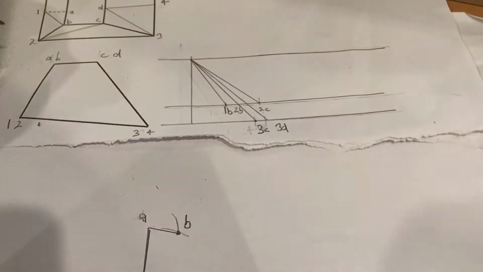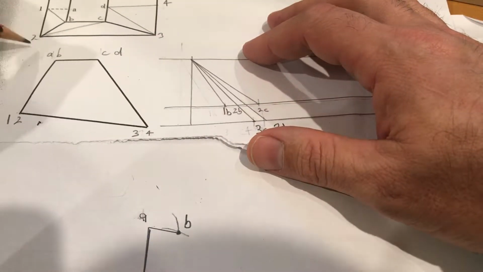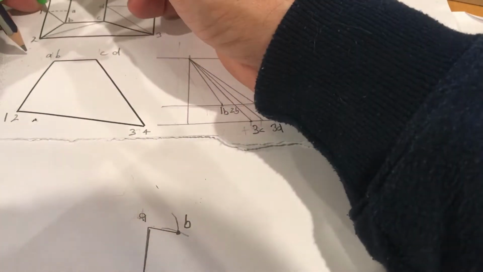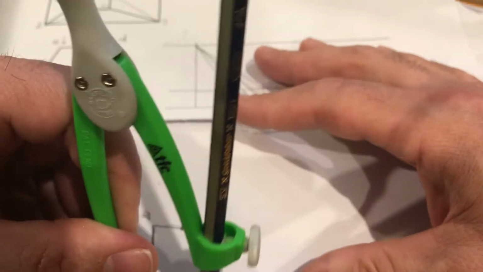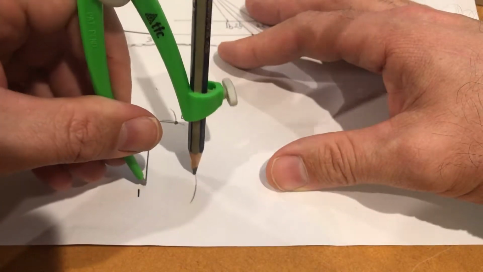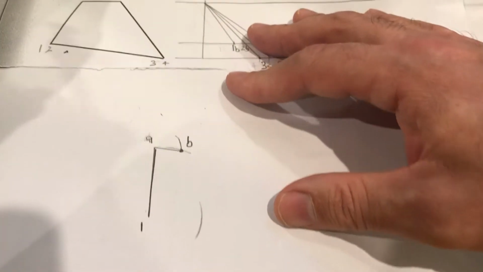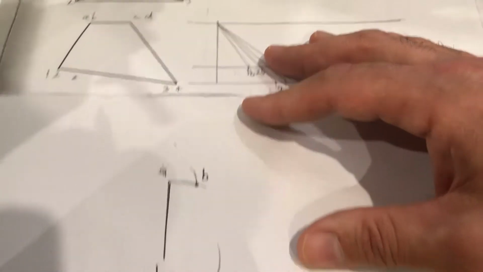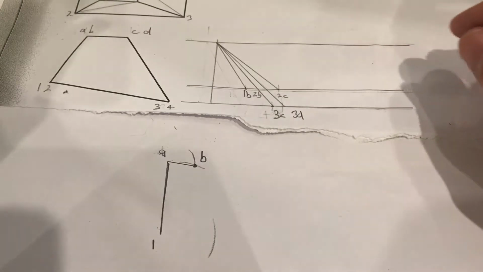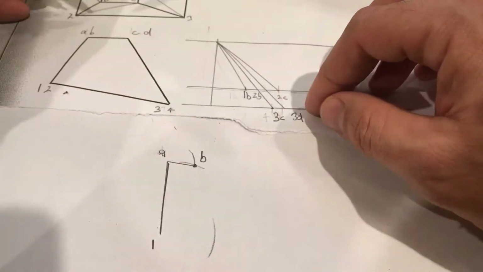And then we want to go from 1 to 2, which is a true distance. Swing an arc. Okay, we're swinging from 1 to 2 because 1, 2 was a true distance. So we've swung our first arc 1 to 2.